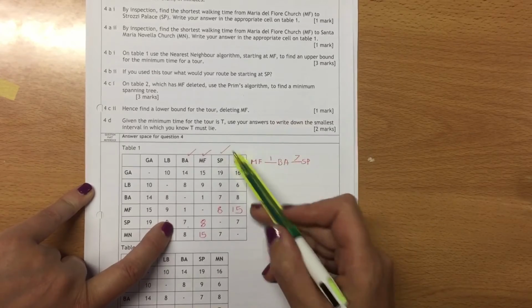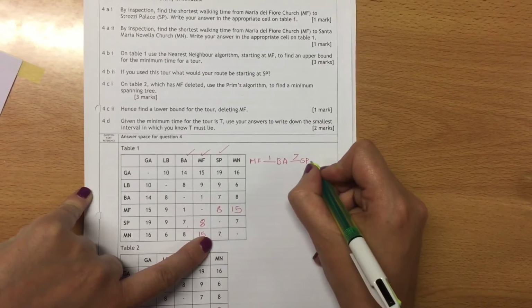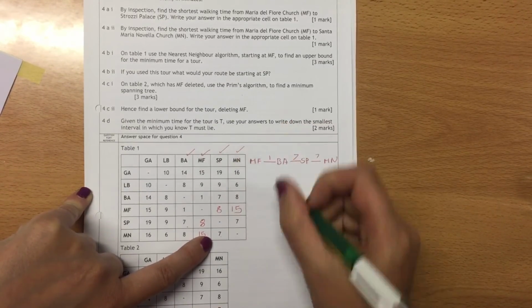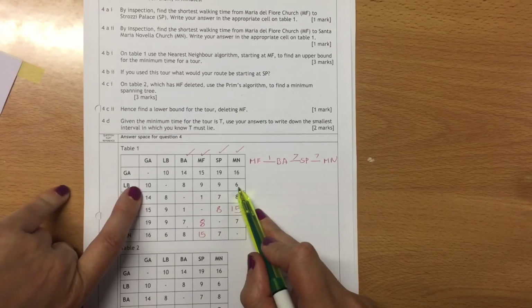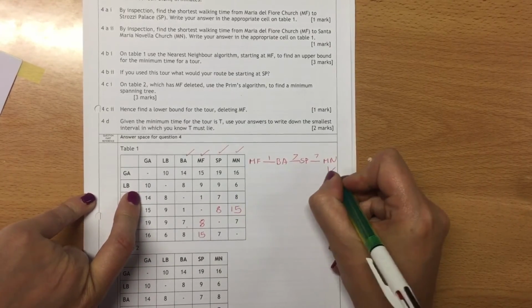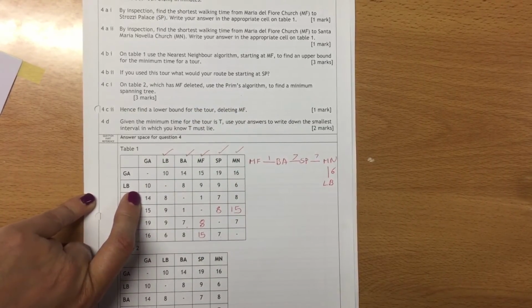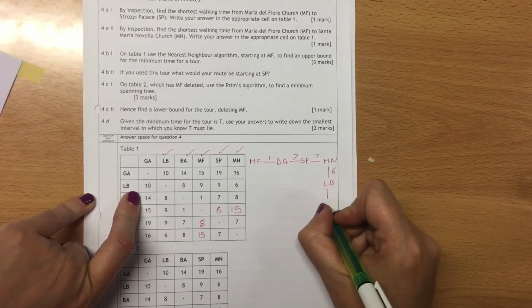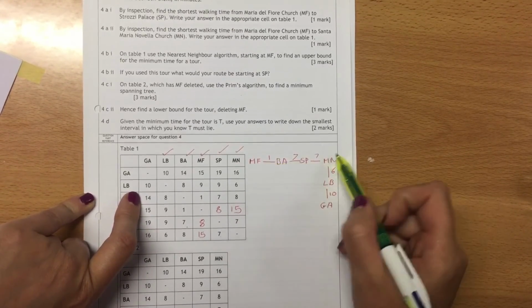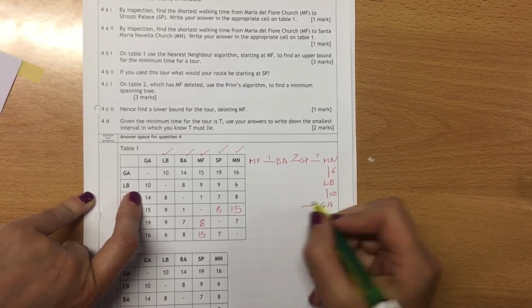So looking at the shortest one is going to be the other 7, going to MN. Then once we're at MN, the closest thing is 6 to LB. We've now been to LB, so the only place we've got left to go to is GA. So GA at 10. So we've now been everywhere, and now, because we've got neighbours, we've got to go home.